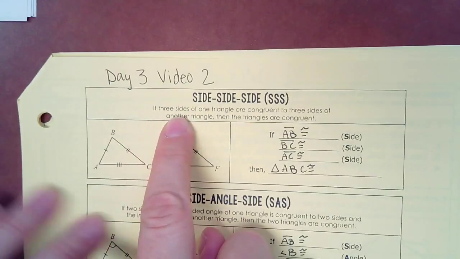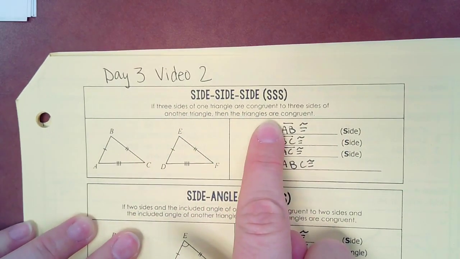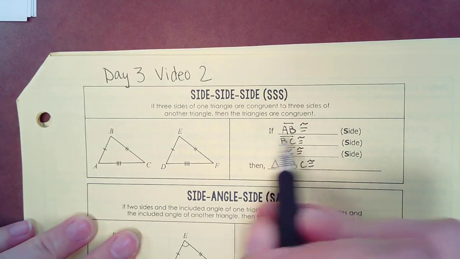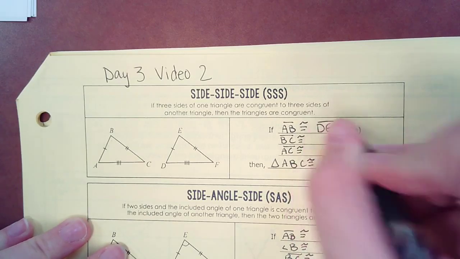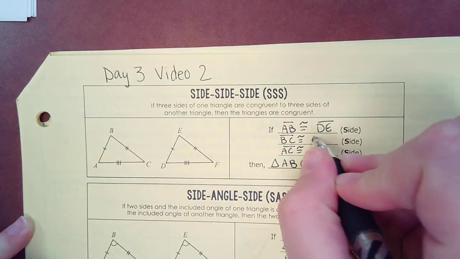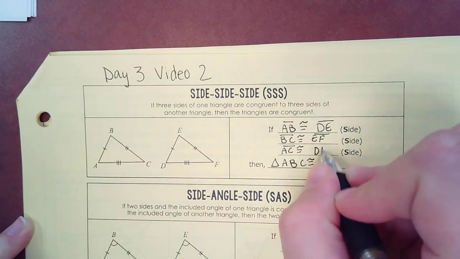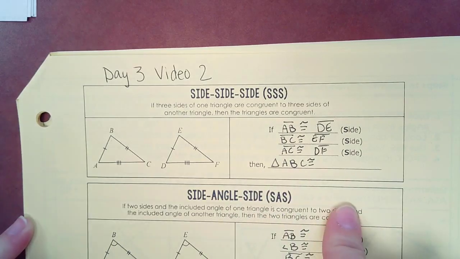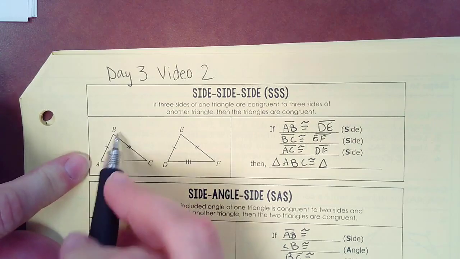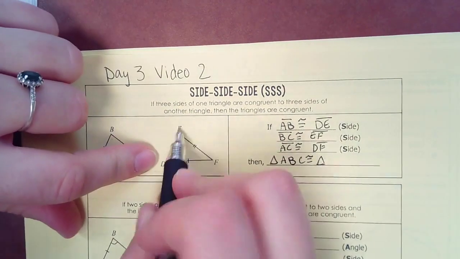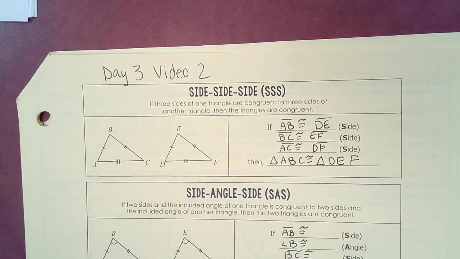So first, if 3 sides of one triangle are congruent to 3 sides of the other triangle, then the triangles are congruent. So I have if AB is congruent to DE, BC is congruent to EF, they have 2 marks, 2 marks, and AC is congruent to DF. Then I can say the entire triangles are congruent. So ABC going down the leg of 1 to 2, so D to E, E to F, and a little triangle mark in front of it.